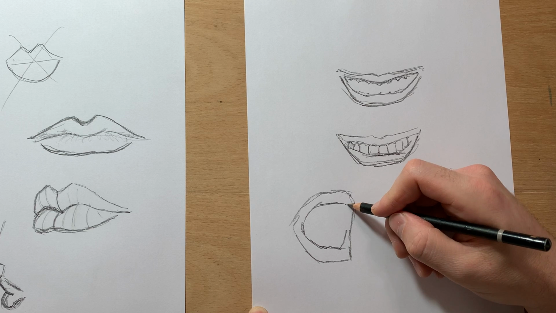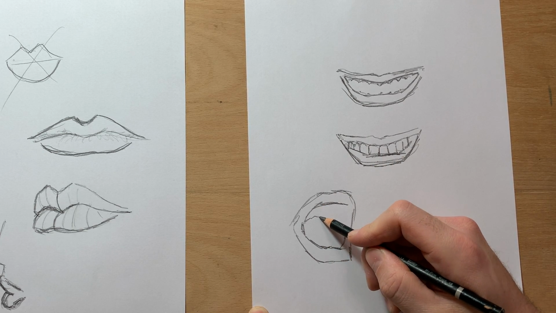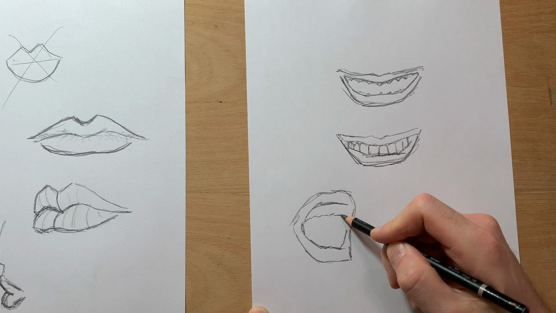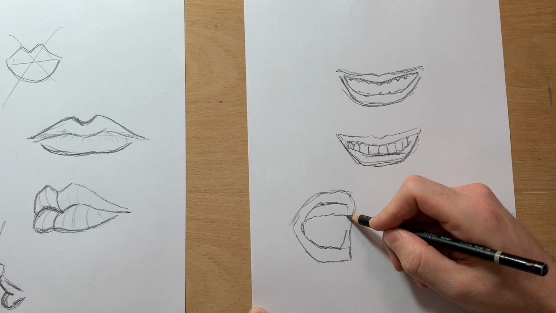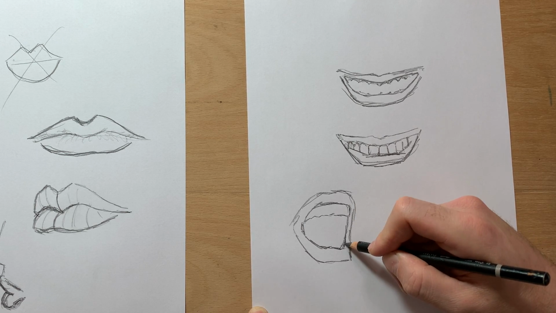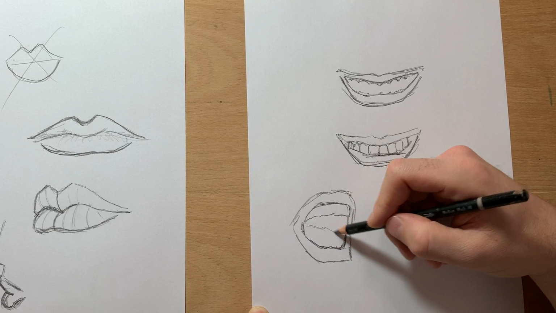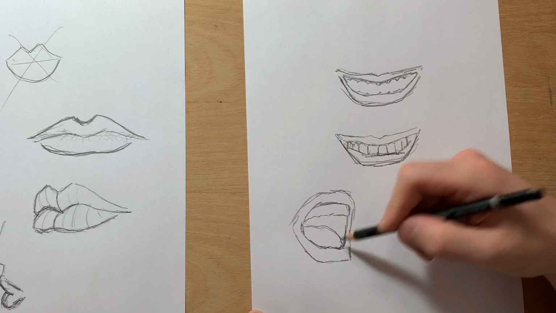Maybe top lip up here. And then, added to how difficult the mouth is already, now we have to put the teeth in here. So then we get the teeth, something like this, that may be jutting out a little bit over the lip. And then don't forget your tongue, that's in there too.